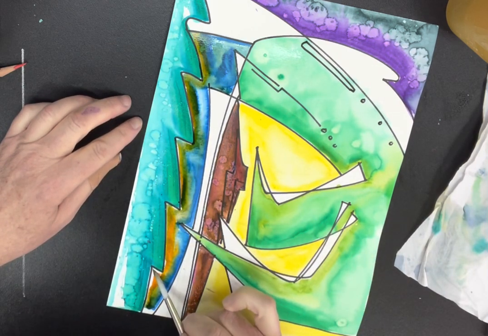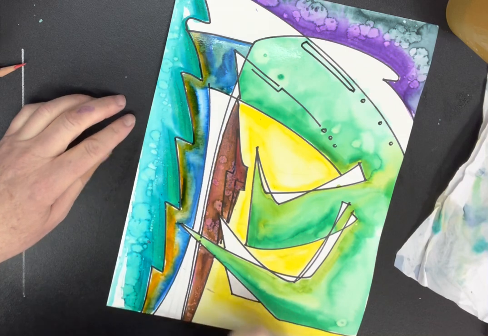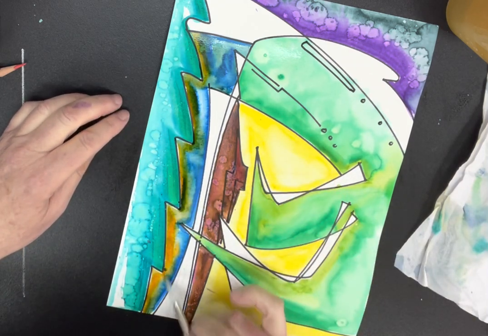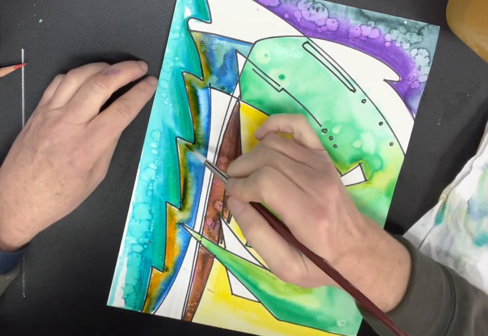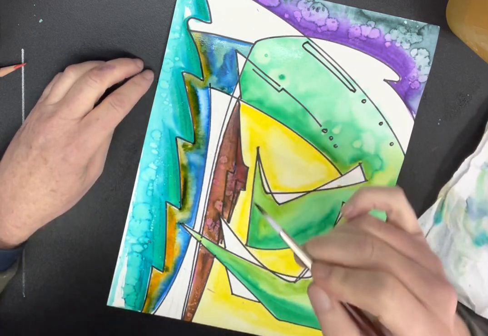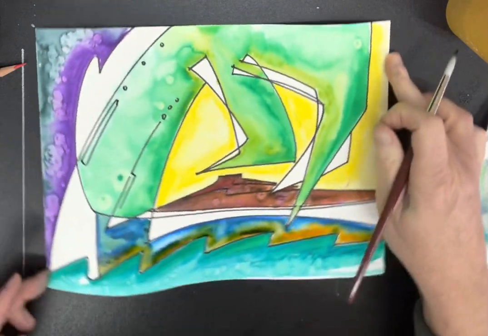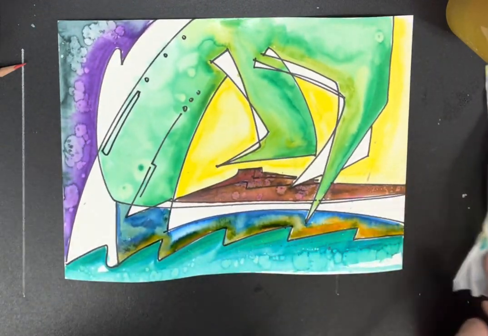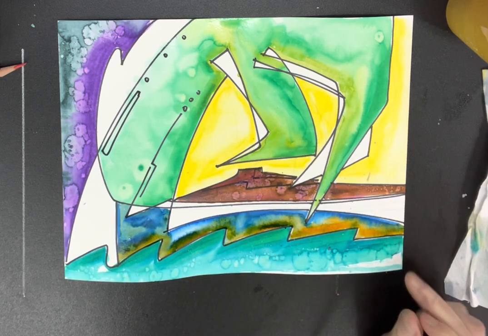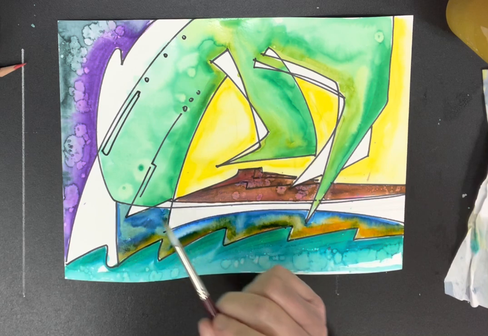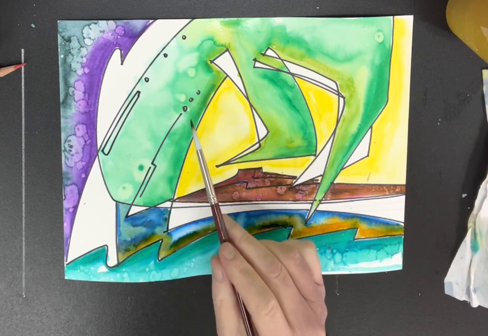Okay, I'm glad I used the number 8 brush because the number 10 would have been kind of big for all that small changes of angles that I had. Just going back and touching a few more areas up. And I think I'm going to leave that be. And the colors will continue to move with the water as the water dries, as the water moves and settles and dries.